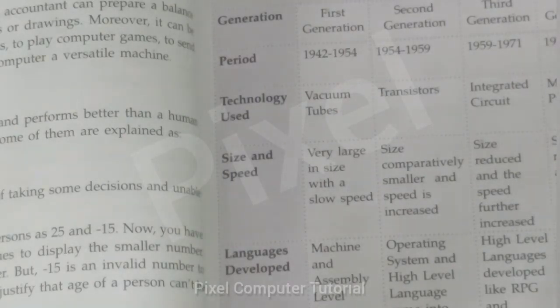The period was 1942 to 1954, and the technology used was vacuum tubes. The size was very large and the speed slow, and the languages developed were machine and assembly level languages. The cost of the machine was very high, and the storage capacity very less, RAM and secondary storage.